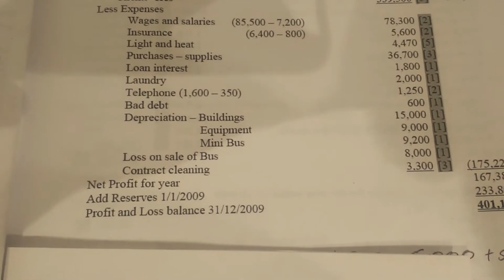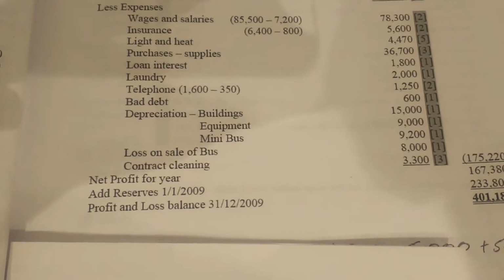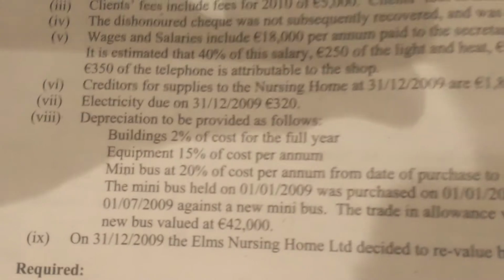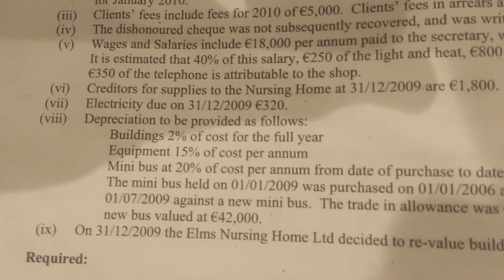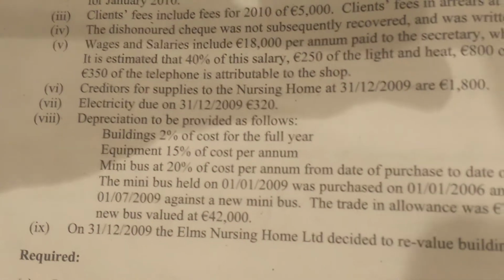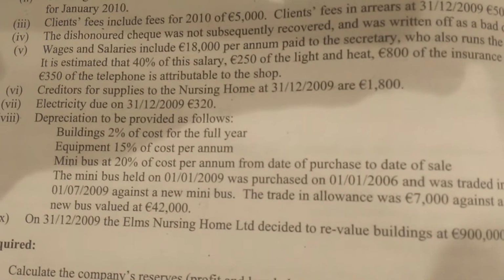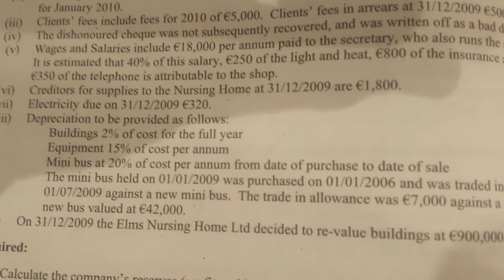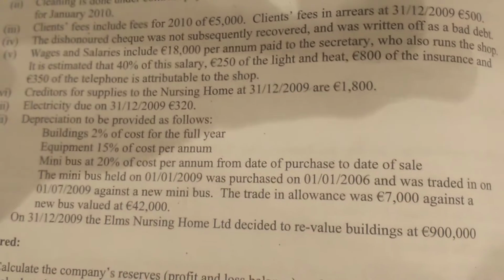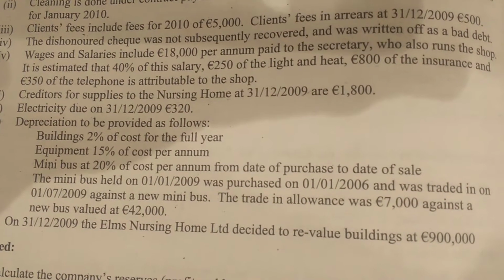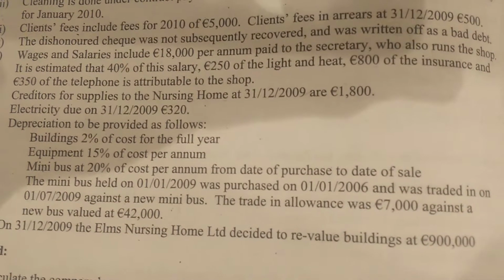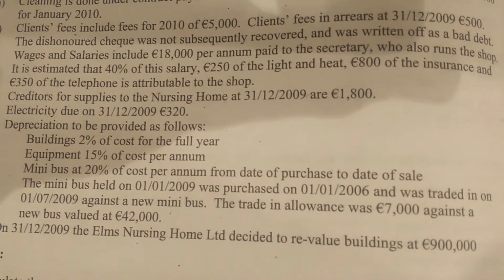So the first thing to do is the depreciation on the minibus. If we go back here, depreciation will be provided as follows: 20% for the minibuses at cost per annum from date of purchase to date of sale. And the minibus held at the start of the year was purchased on the 1st of the 1st 2006 and was traded in on the 1st of the 7th 2009. So that means we had it for 6 months of this current year.